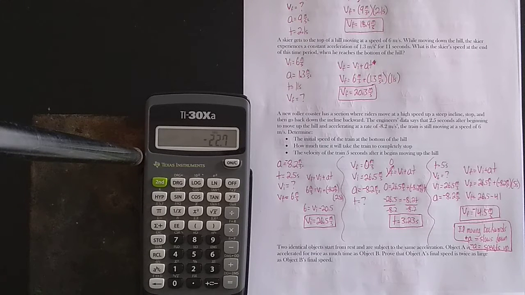The last question I want to do is a little tricky, okay? It doesn't involve any numbers. Two identical objects start from rest and are subject to the same acceleration. Object A is accelerated for twice as much time as object B. Prove that object A's final speed is twice as large as object B's final speed.